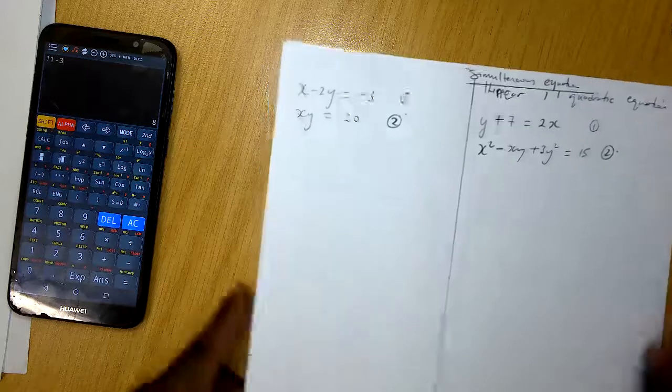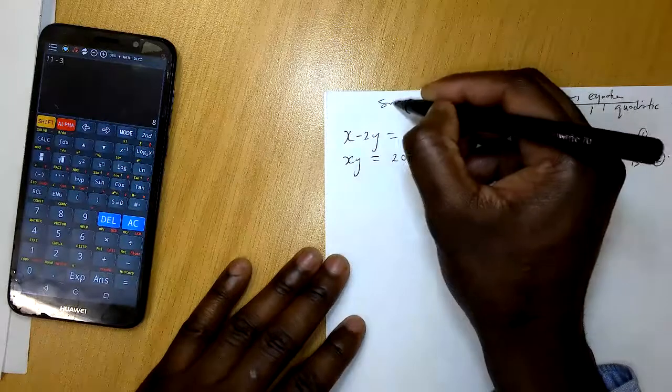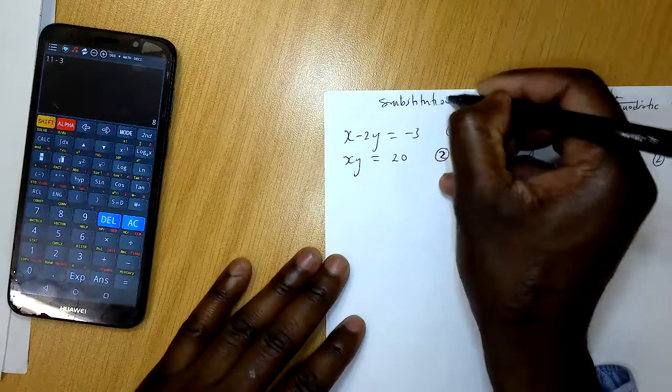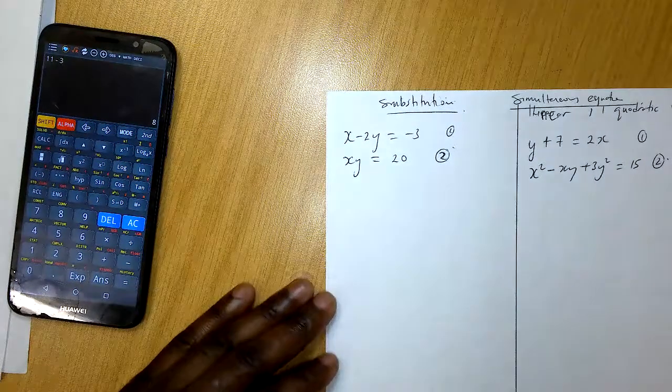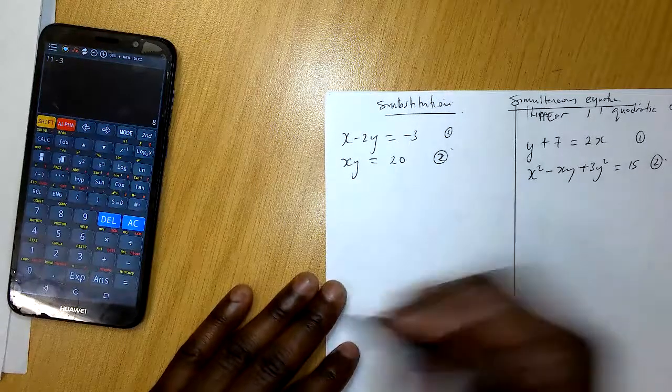Substitution is always the best that you must master. Elimination in some cases is very quick and easy, but you need to learn substitution so that you can solve anything that comes your way.